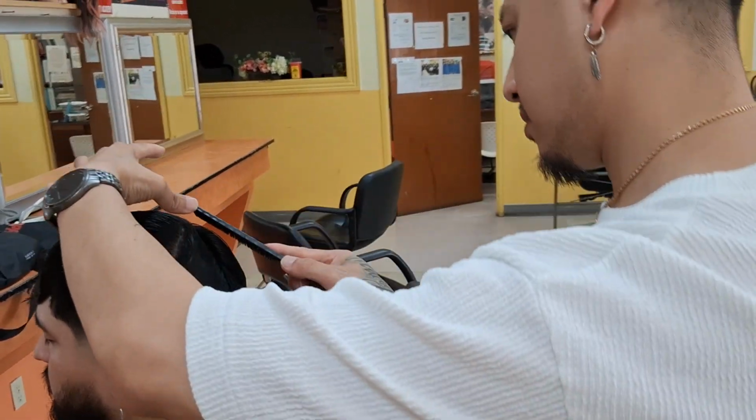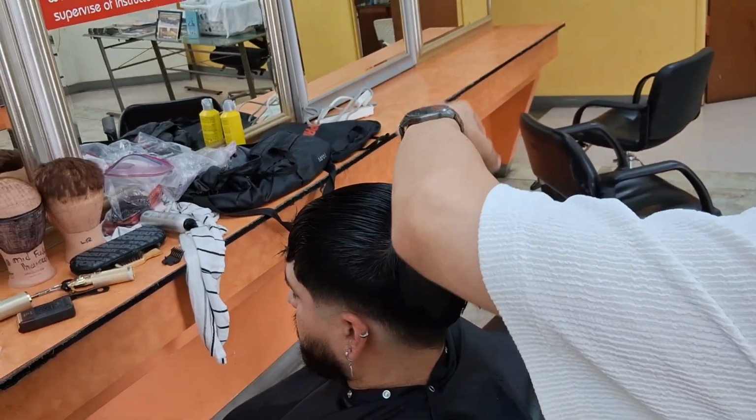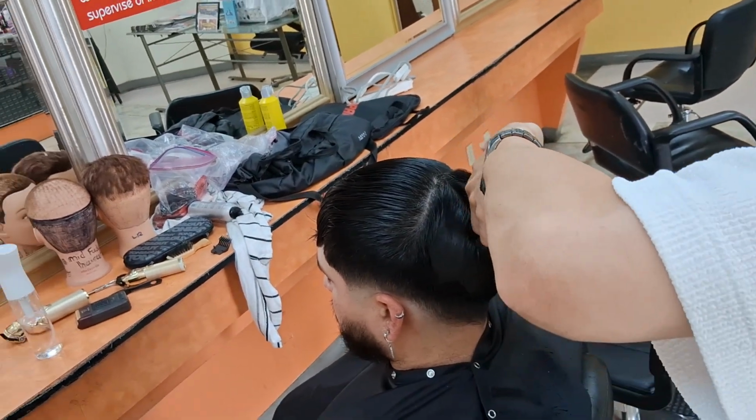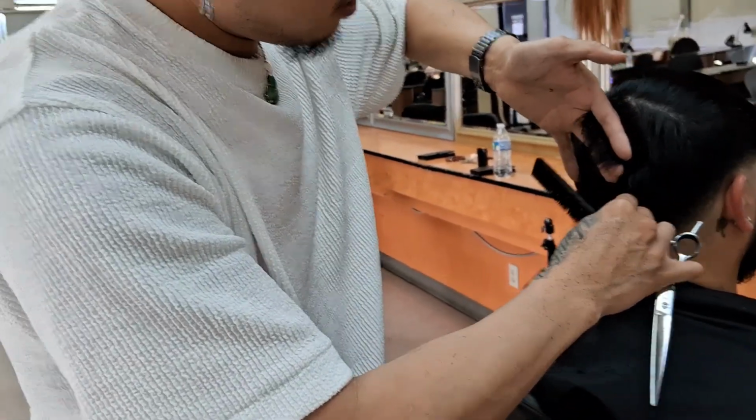And then we just create another pivot from here. And so on, here our finger angle is going to change. Our finger angle is going to be pointed down to the floor, following the guideline. Alright guys, like right there.